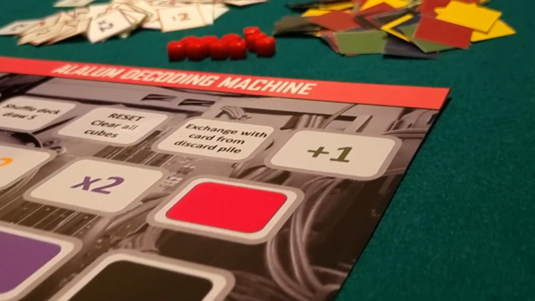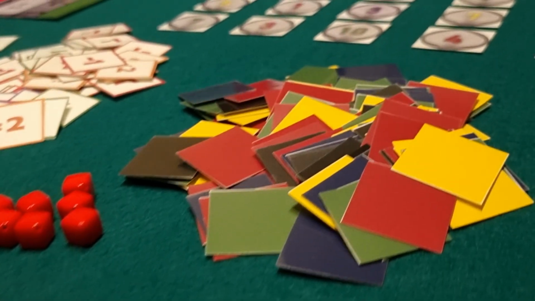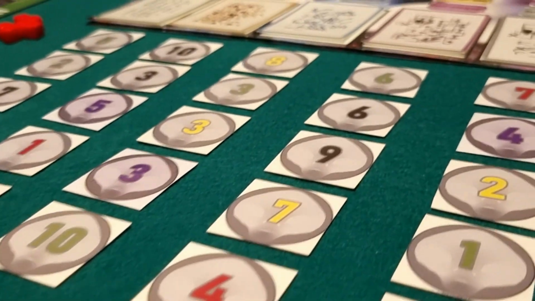And that is Interstellar Contact, a family game perfect for children and surprisingly fun for adults.